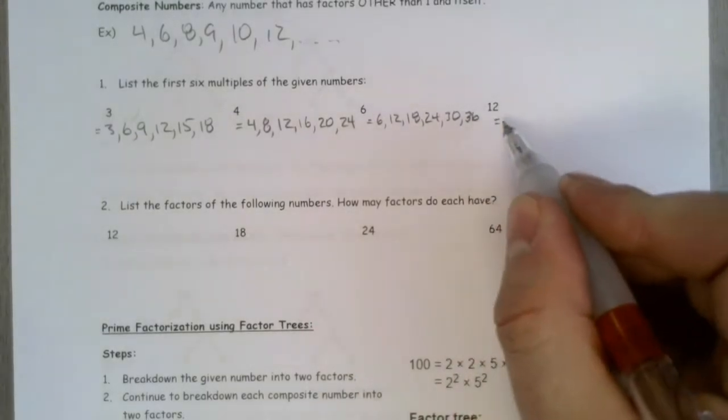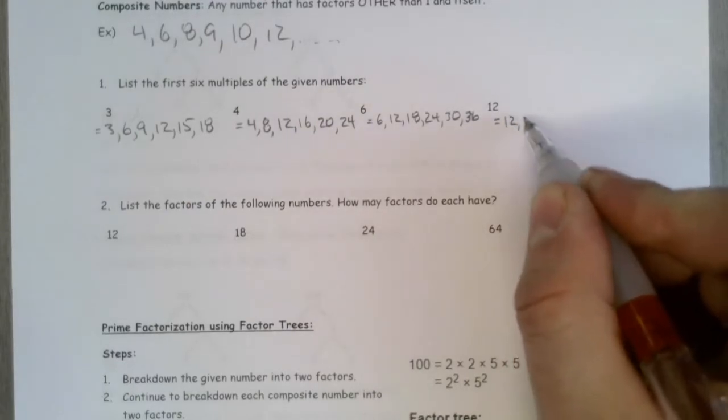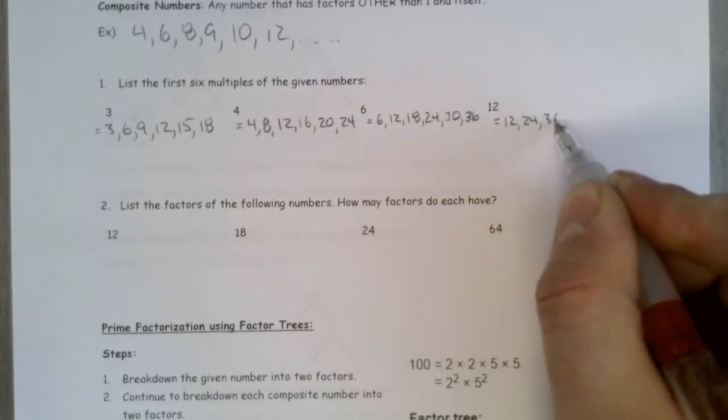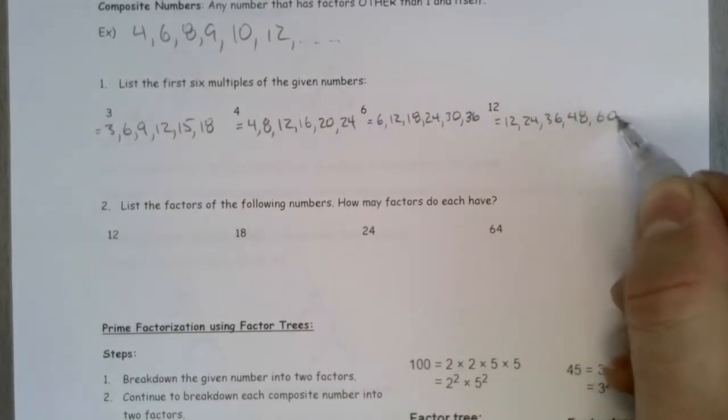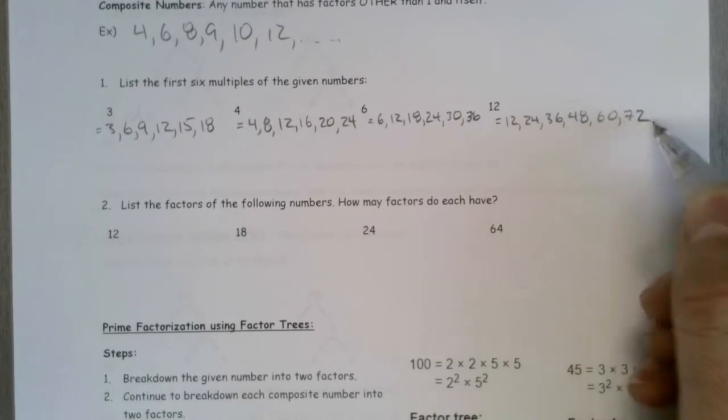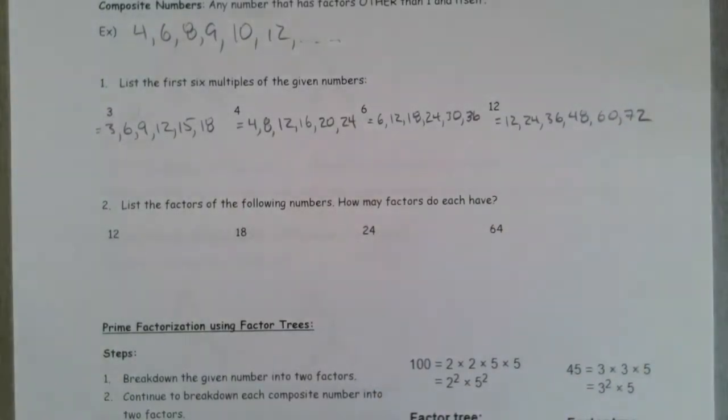And then 12. Okay, 12 times 1 is 12. 12 times 2 is 24. 12 times 3 is 36. 12 times 4 is 48. 12 times 5 is 60. And 12 times 6 is 72. Okay, and there you go.